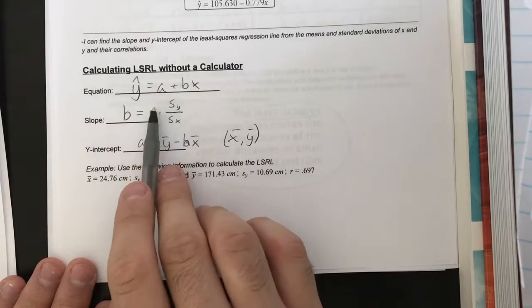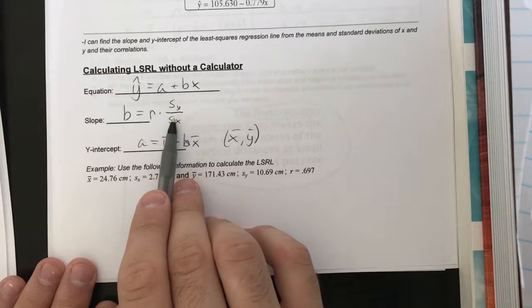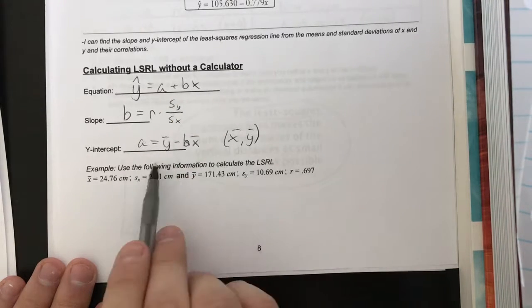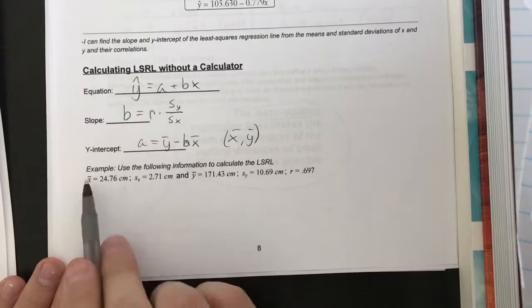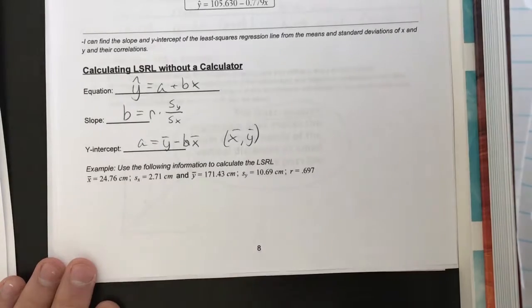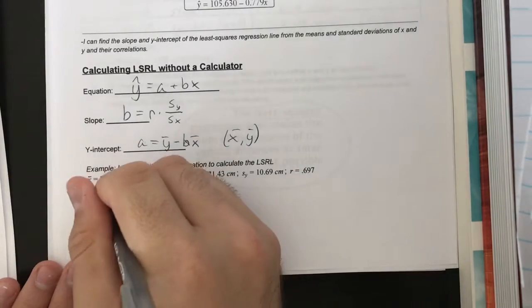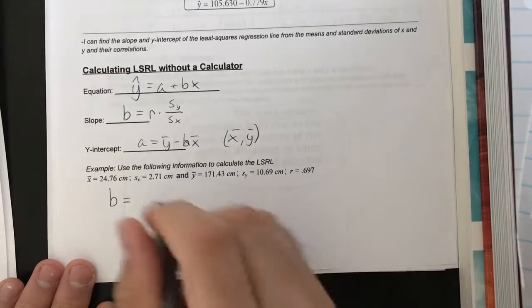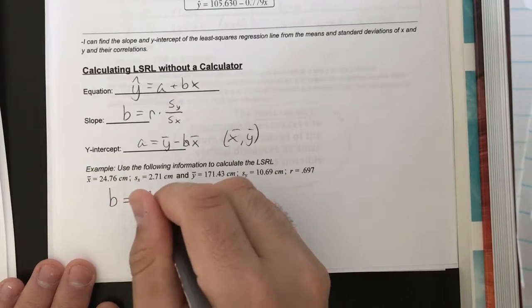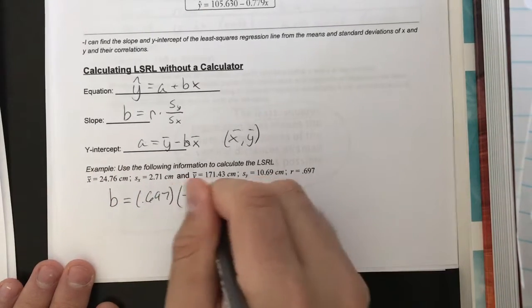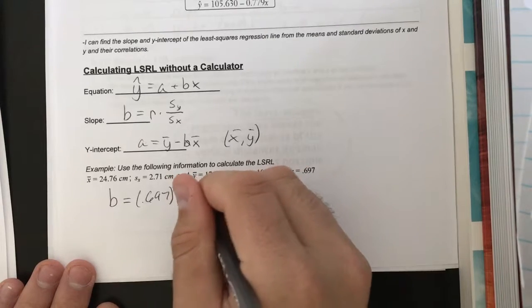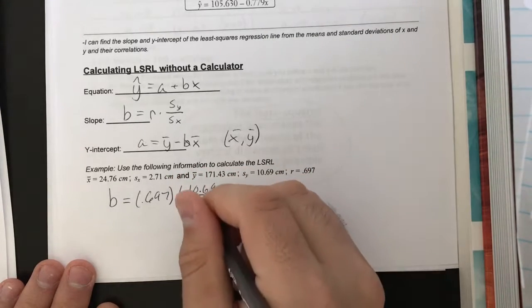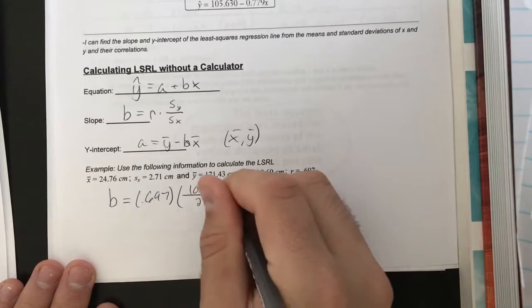You'll notice that I have R, s y, s x. I have all three of those here, plus the two means. All the information I need is right here. First, find b. So plug in R, 0.697 times the standard deviation ratio, so 10.69, that's the standard deviation of y, divided by the standard deviation of x.